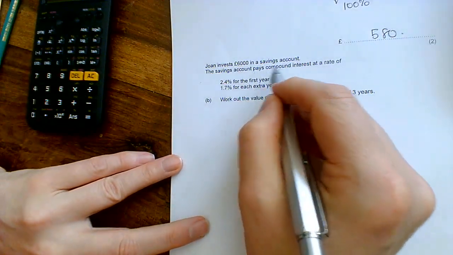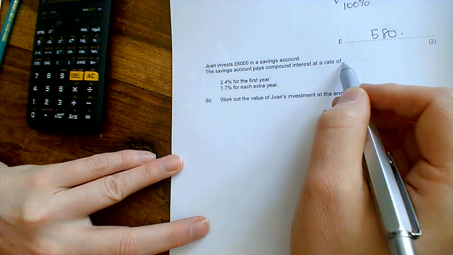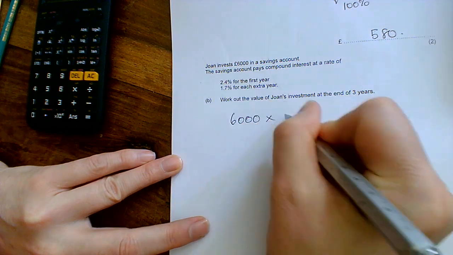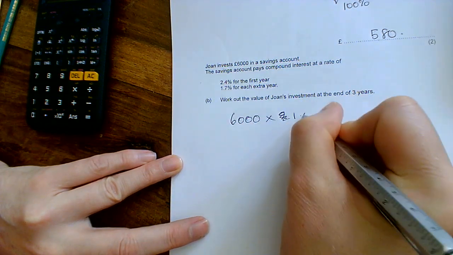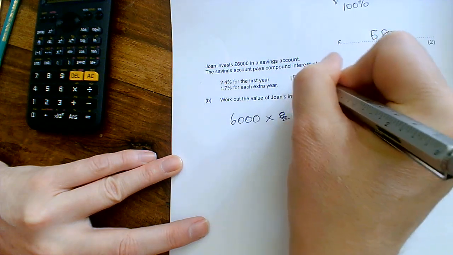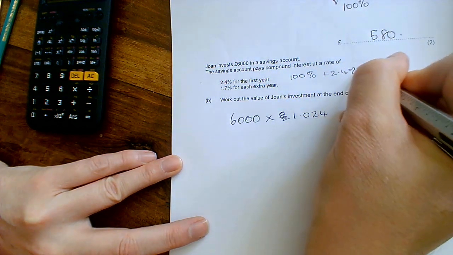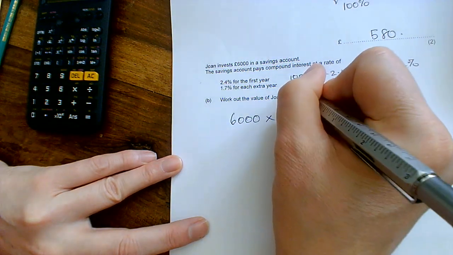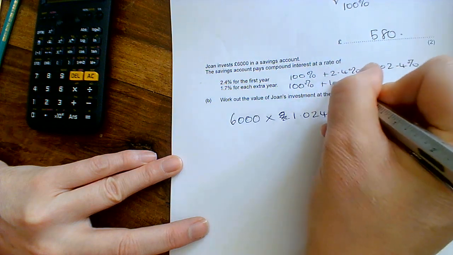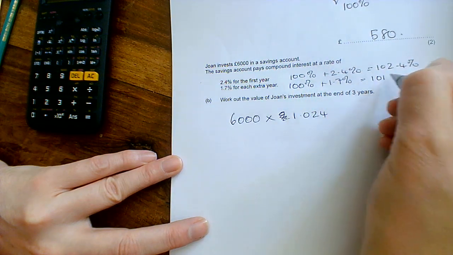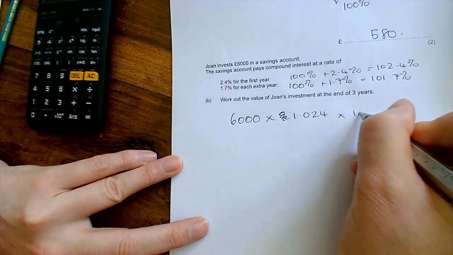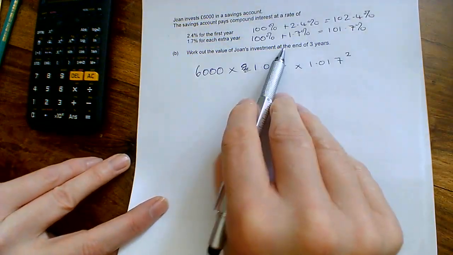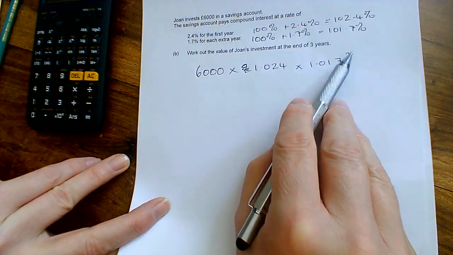Joan invests £6,000 in her account. The savings account pays compound interest at the given rate after 3 years. So she's gone 6,000 times 2, no, it isn't, it's 1.024. Why is it that? Because 100% plus 2.4% is 102.4%, so I'm multiplying by 1.024. And then for every other year, you've got 100% plus 1.7% equals 101.7%. So now we're going to multiply by 1.017 for a further 2 years, so we square that one. Because 3 years: there's your first year, your second year, and your third year is the squared bit.